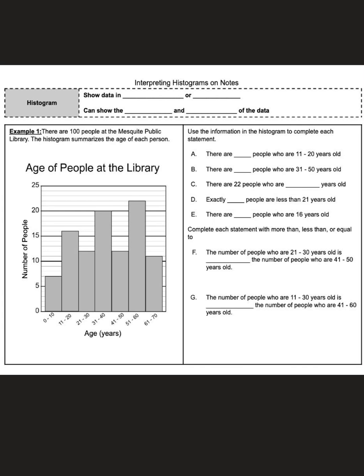Today we're going to go ahead and continue with histograms. Yesterday we focused on making histograms, and today we're going to focus on interpreting the data. Remember that histograms show data in buckets? That's what we talked about yesterday. Buckets were the groupings on the bottom, and we can also call these intervals.